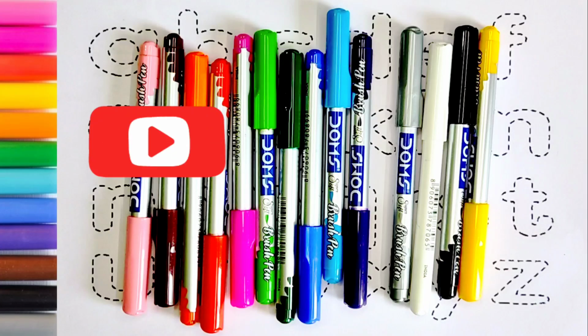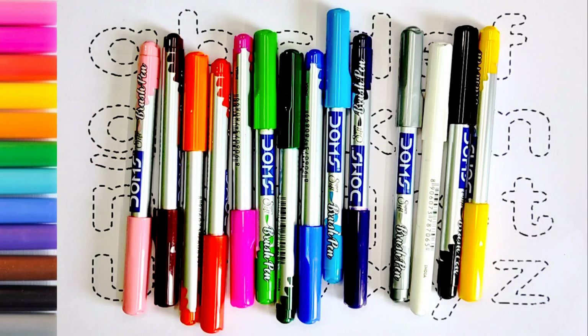Hello kids, today we are learning A to Z and color names.